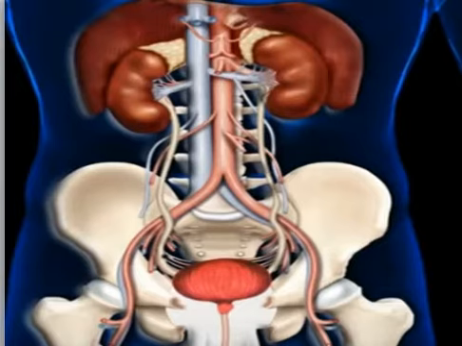Today I want to talk briefly about the anatomy of the urinary system. Anatomically, the urinary system is closely associated with the reproductive system, so the urinary and reproductive systems are often collectively called the urogenital system. The urinary system consists of 6 organs: 2 kidneys, 2 ureters, a urinary bladder, and finally the urethra.